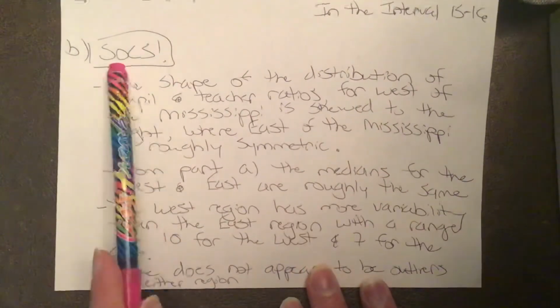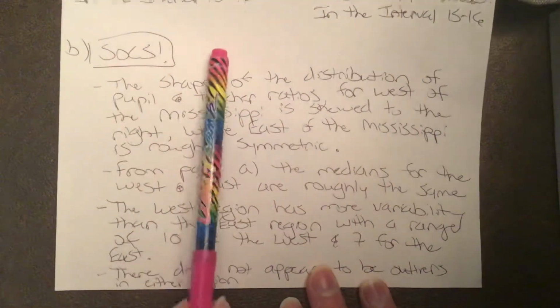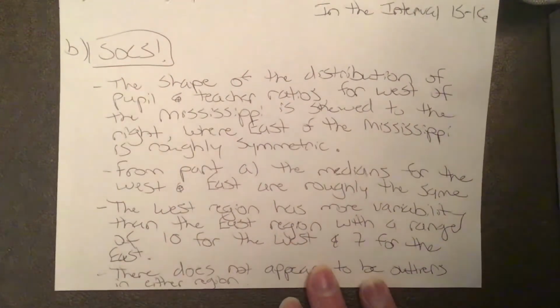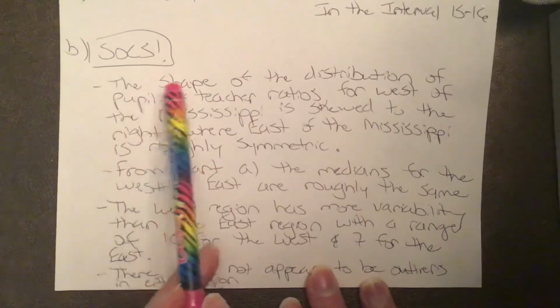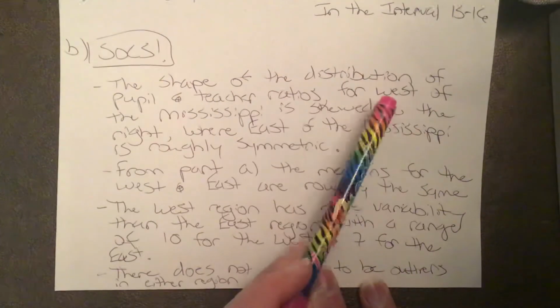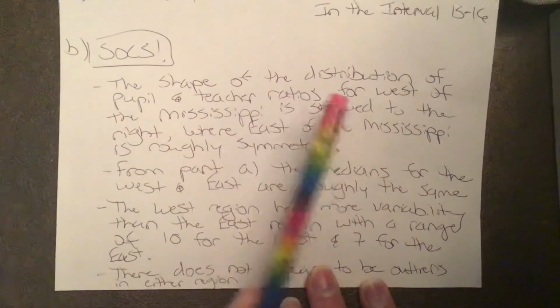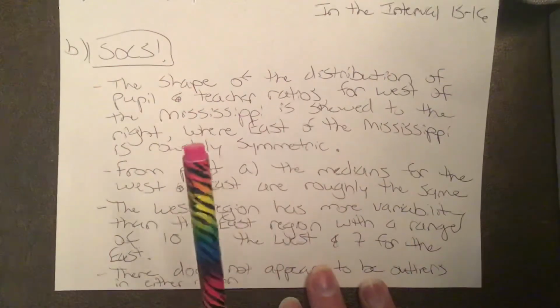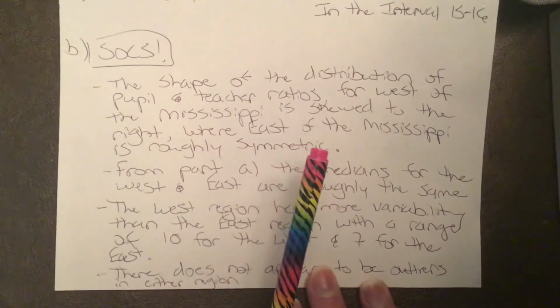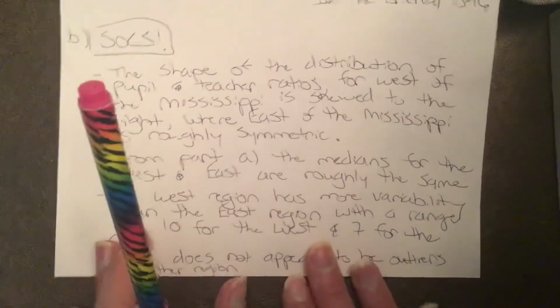So that first S is the shape. And just remember, when you're doing SOX, make sure you put context. You say what you're talking about, what the distribution is. So the shape of the distribution of pupil-teacher ratios for west of the Mississippi is skewed to the right, where east of the Mississippi is roughly symmetric. Okay, so the shape. I'm going to skip outliers. I'm going to go to center.